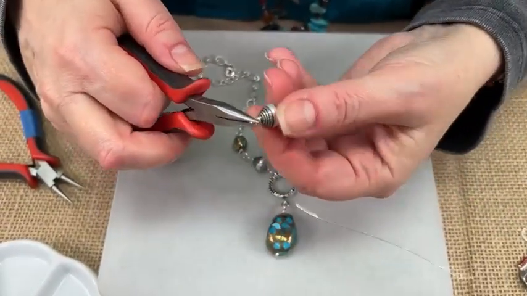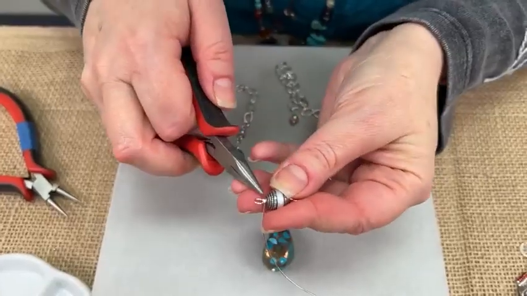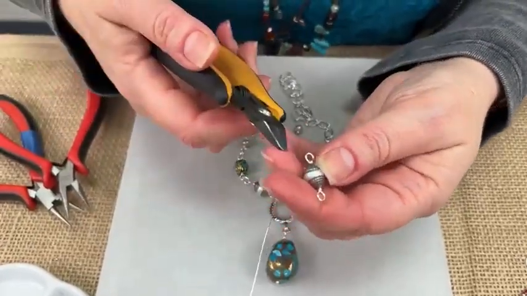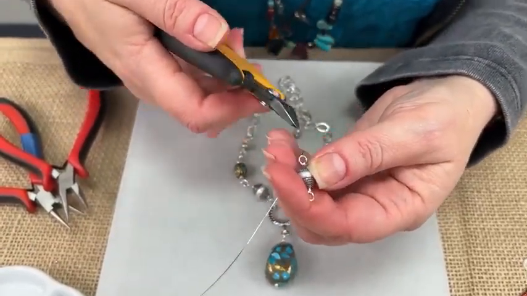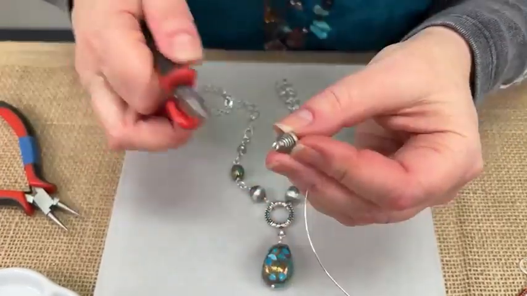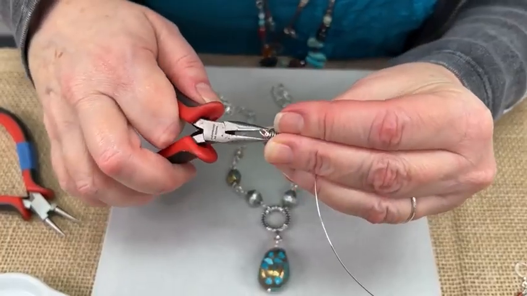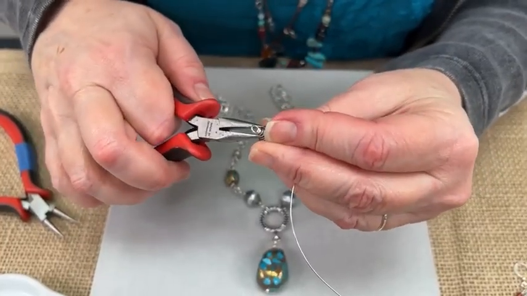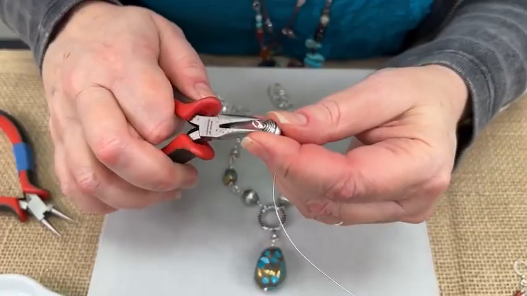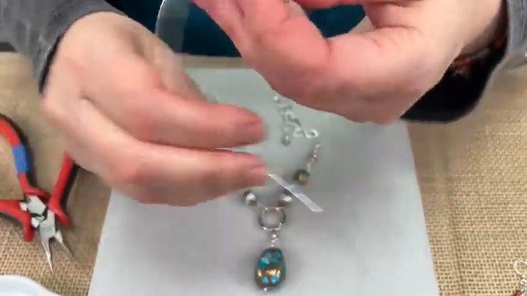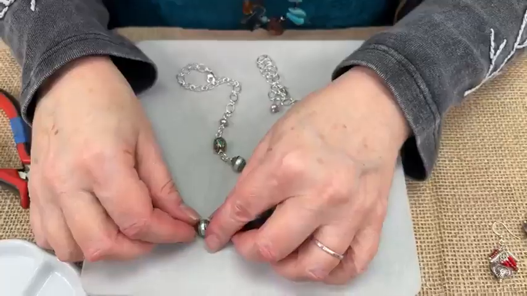And as soon as you wrap into the entire opening, you're done. So it may be that you have one coil, or maybe you have a couple of coils. And now I'm just using my chain nose pliers to pinch in the very end, and this is what it looks like.